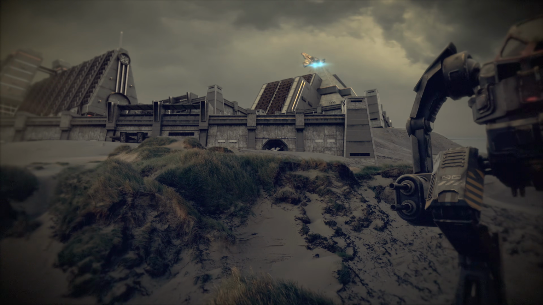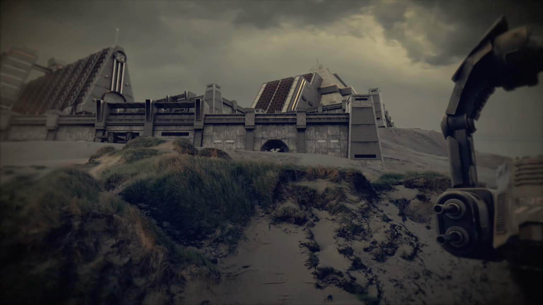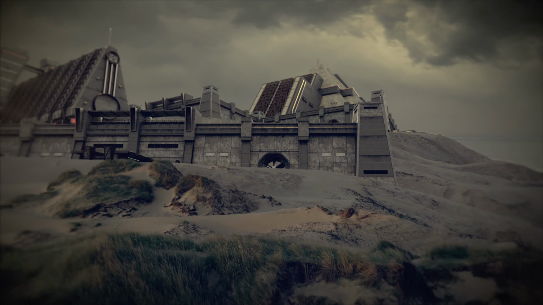Ever wanted to create your own sci-fi vision and plop it right into real-world footage? Now that's easier than ever before.